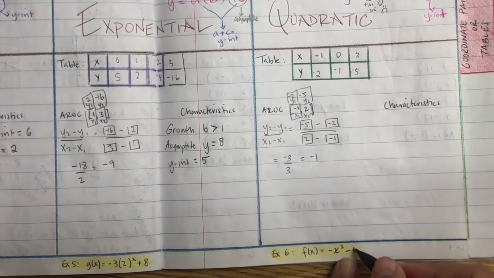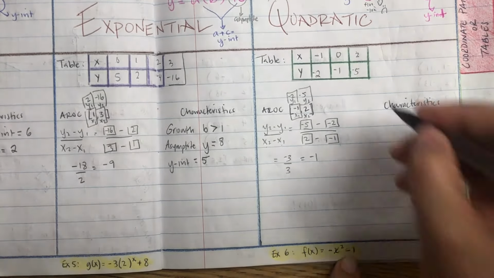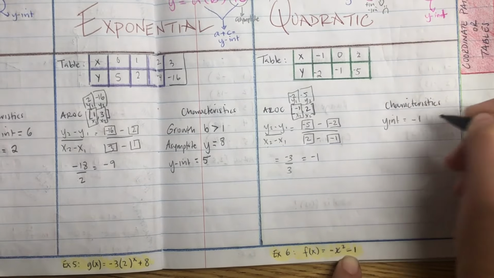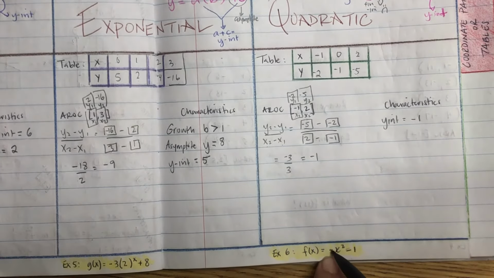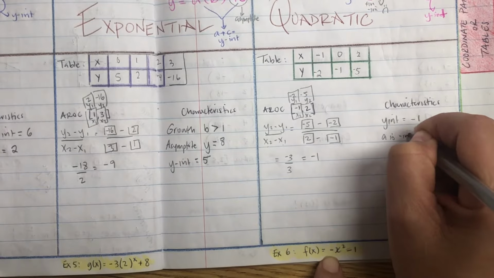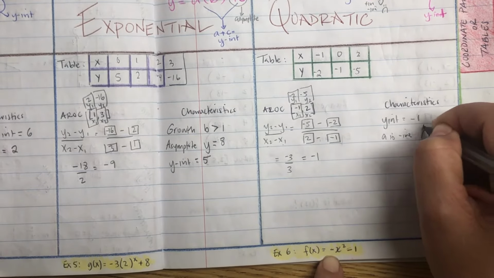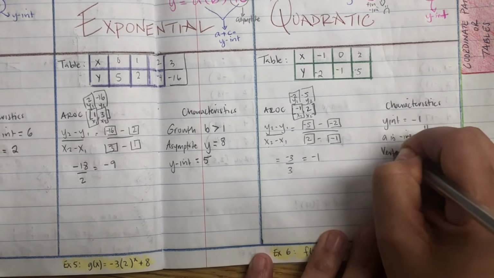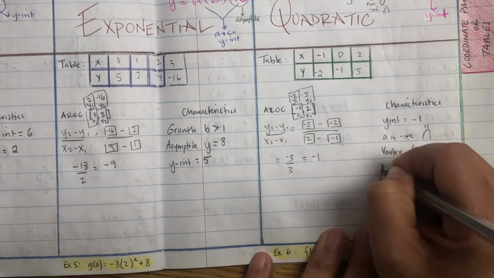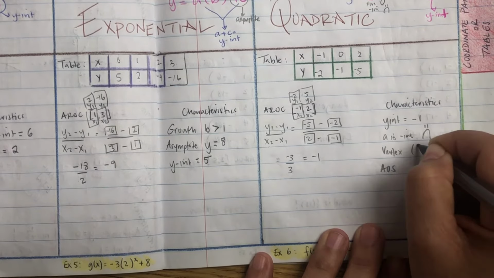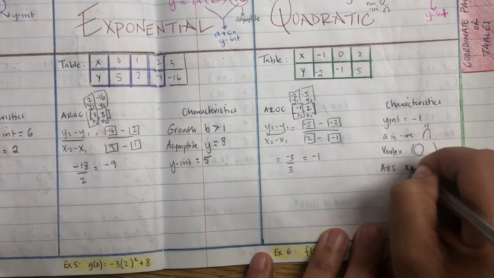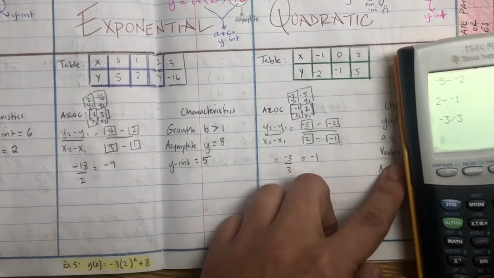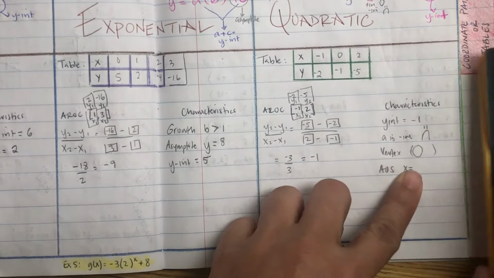All right, some characteristics about quadratics from this equation. We know that it crosses, this is the y-intercept right there. It's -1. Is A positive or negative? It's negative. So if it were doing a graph, it would be a sad face. Vertex, and anytime I have the vertex, I can also get the axis of symmetry, which is this number, x equals.